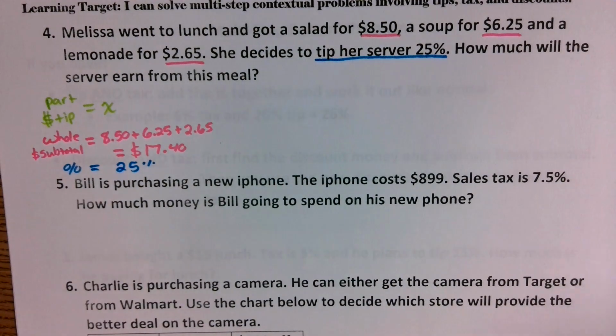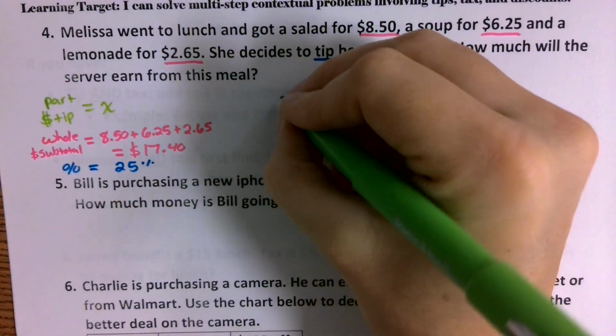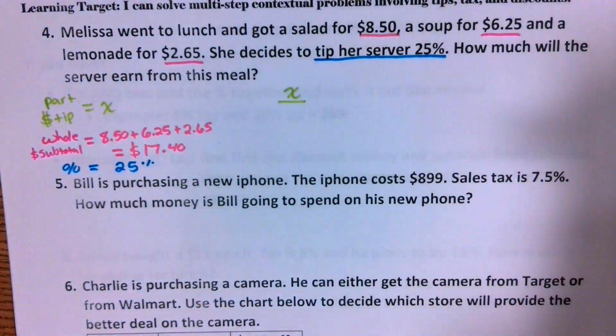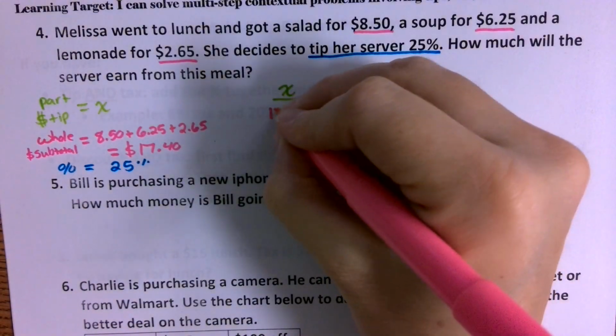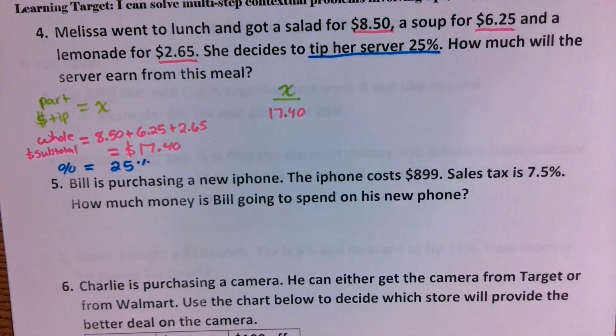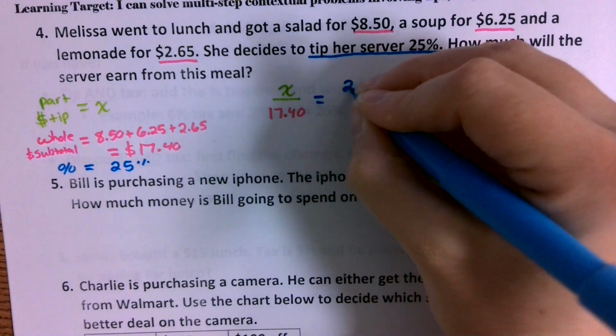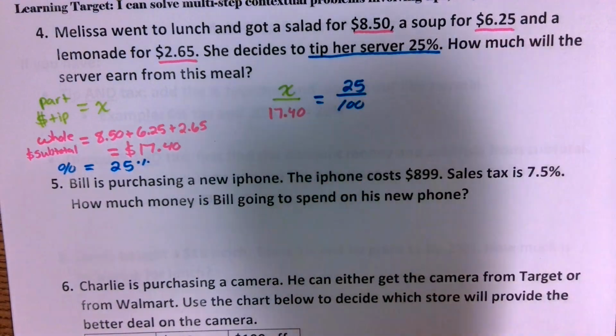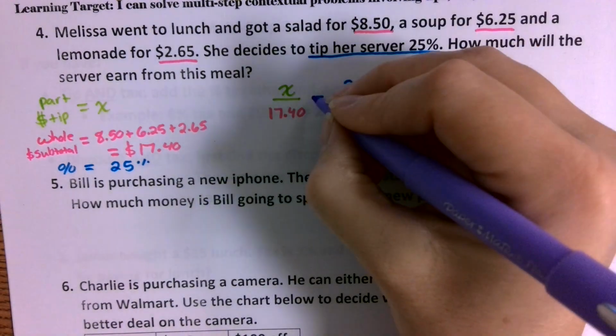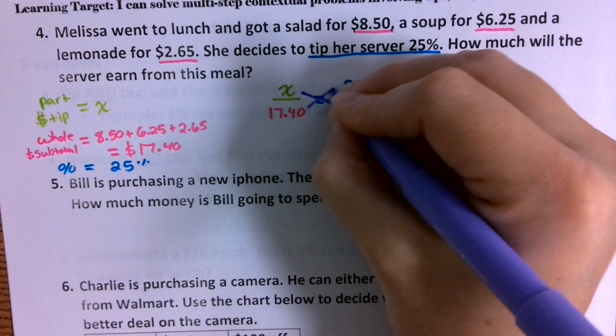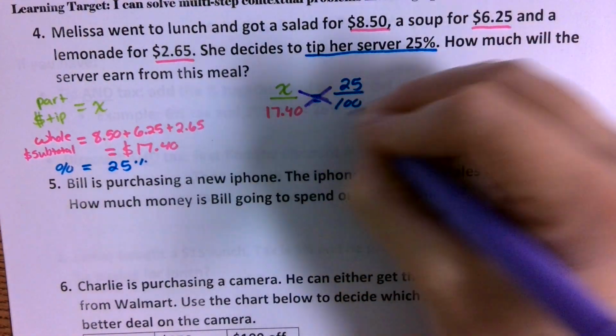So now that I know all of this information, I can set up my proportion to solve it. I can do X over 17.40 is equal to 25 over 100, and then we can do our cross product. We would multiply our diagonals. That's going to give us 100x.